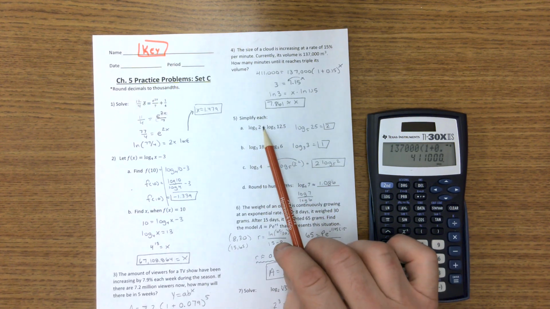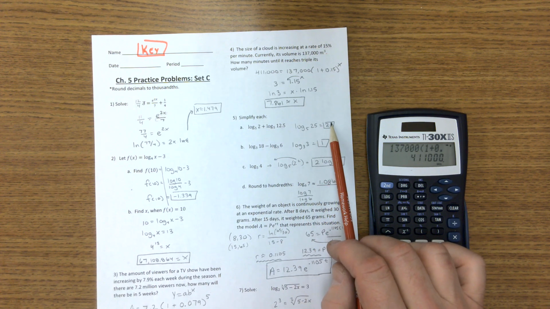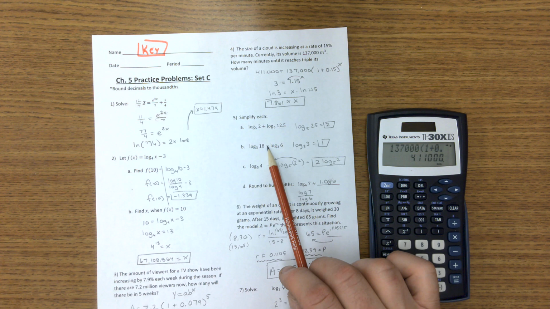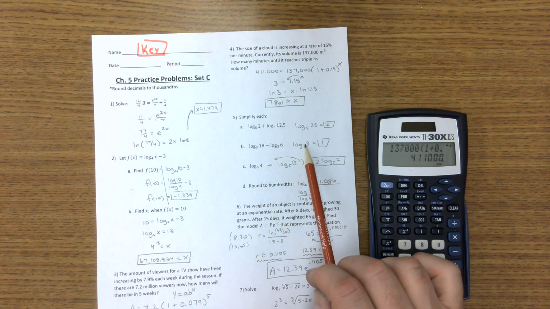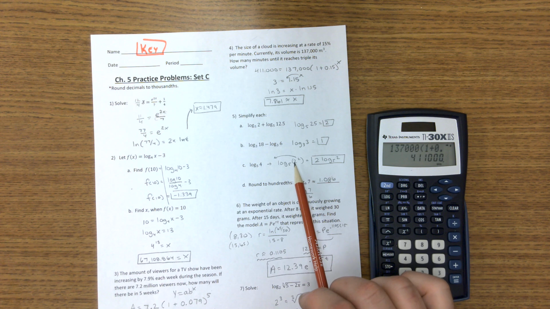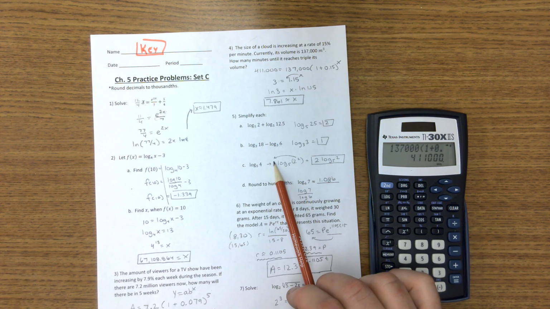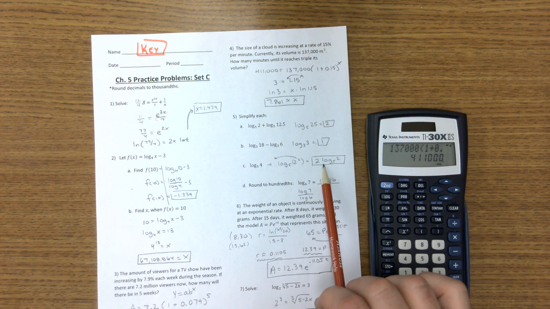I'm simplifying. Well, if they're being added, I might as well multiply them. Well, now it's 2. If I'm dividing them, if I'm subtracting them, I might as well divide them. It's 1. And here, I can't really do anything with that, but there is an exponent in there. That is 2 squared. So I can bring the 2 down to the front. And it's this expression here.